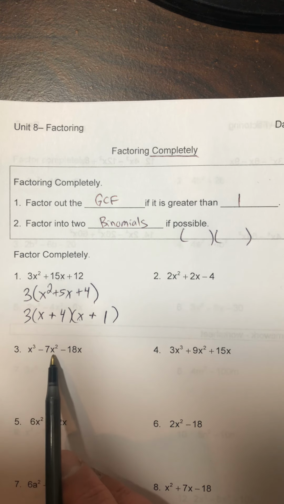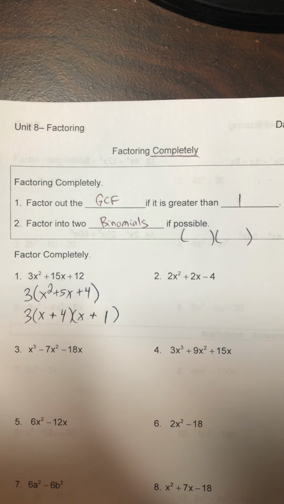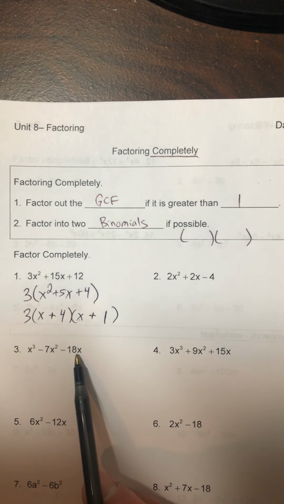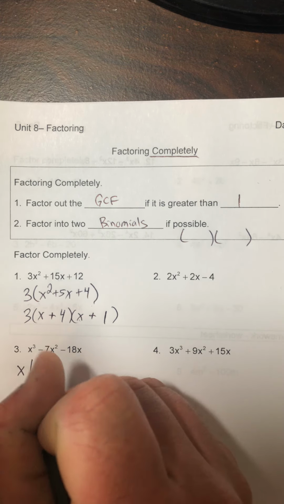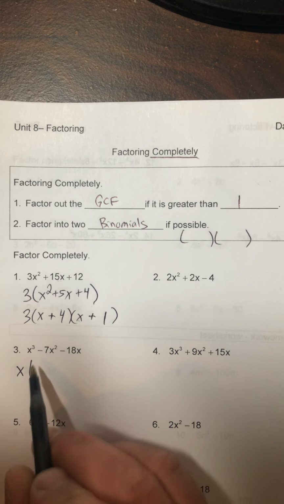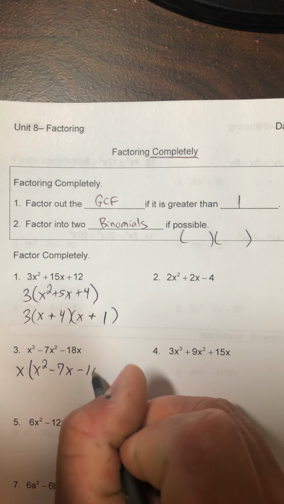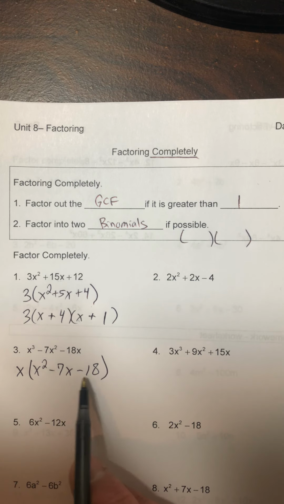x cubed minus 7x squared minus 18x. Looking over, is there a GCF? I have x in every term, so I know there's an x. Nothing else though. So I'm gonna take that x out. Take away 1x from each term, so this will be x squared minus 7x minus 18. Can I go any further? Does the parentheses unfoil in this case?